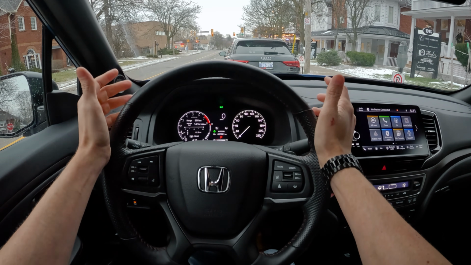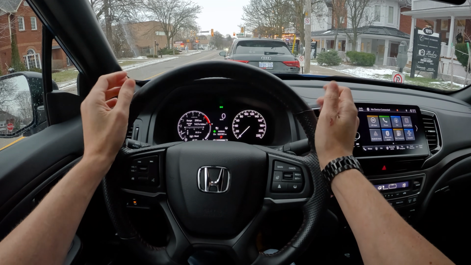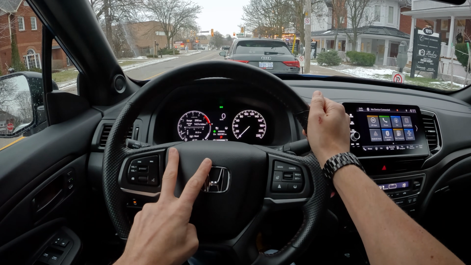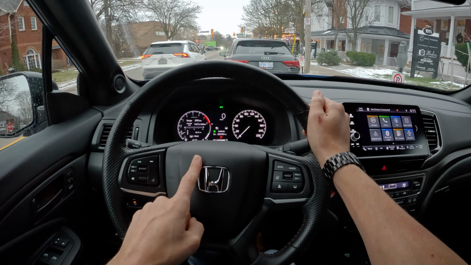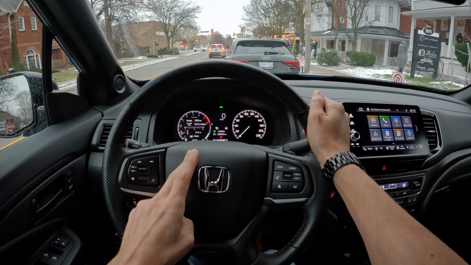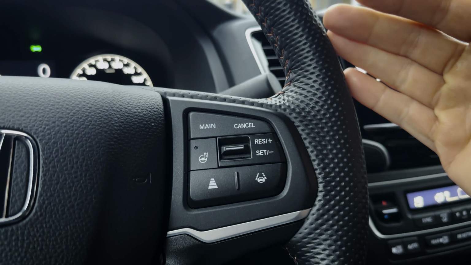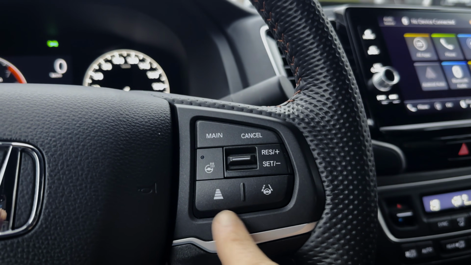In this video, you're going to learn how to use the cruise control systems inside of the Honda Ridgeline. There are two different types of cruise control inside of the truck. There's traditional cruise control, so you're old school, and then there's adaptive, so you're set it and forget it cruise control. But actually using the cruise control systems are done with the buttons along the outside of the steering wheel here.